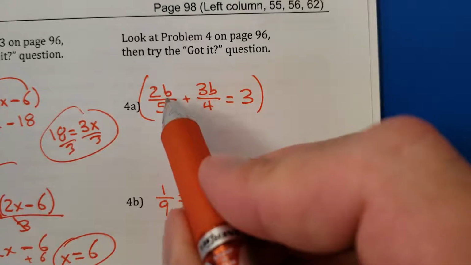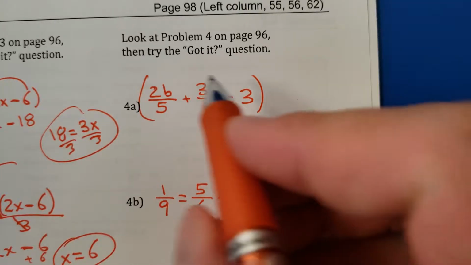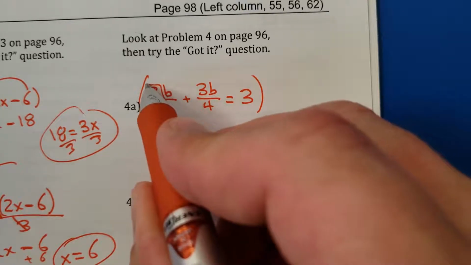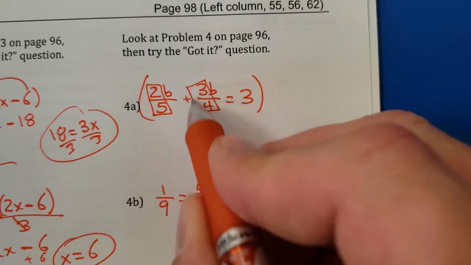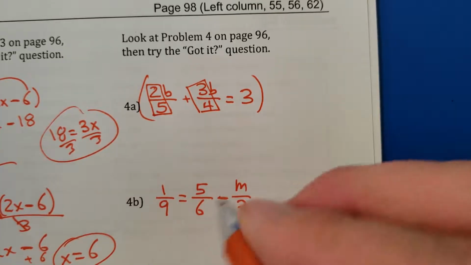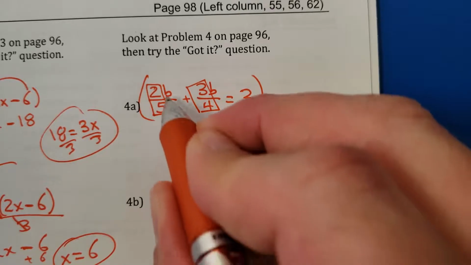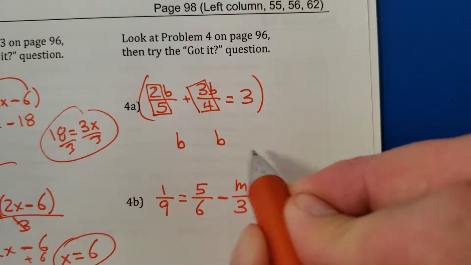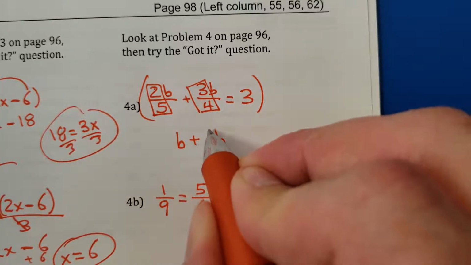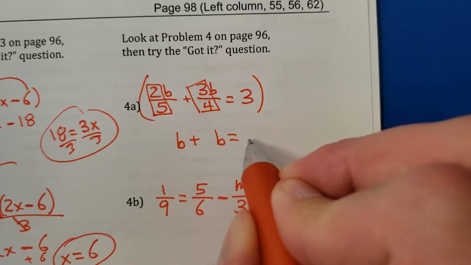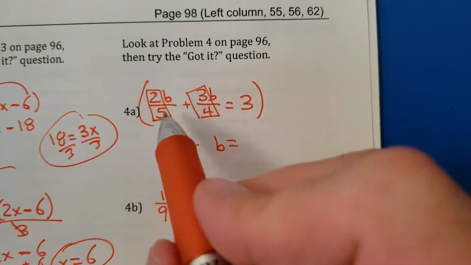So we have 2b over 5, 3b over 4. Again, kind of isolate the fraction. So we have 2/5 and 3/4. So if I'm going to cheat a little bit, I know this is going to be a b value. You're going to be a b value. You're going to be plus. So number goes here, and then equals whatever I go there. All right, so 5 and 4.